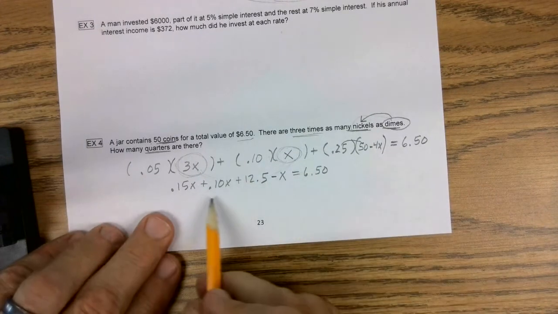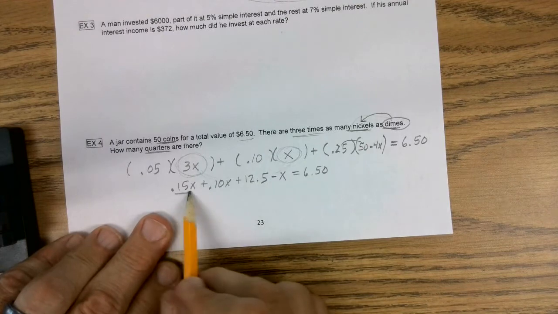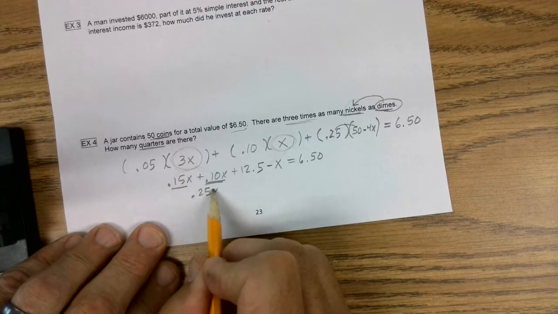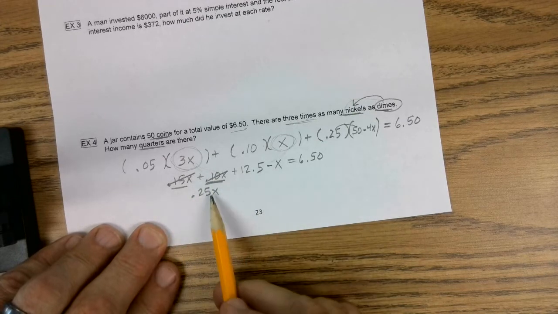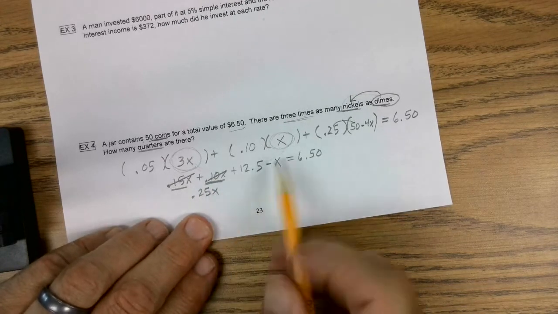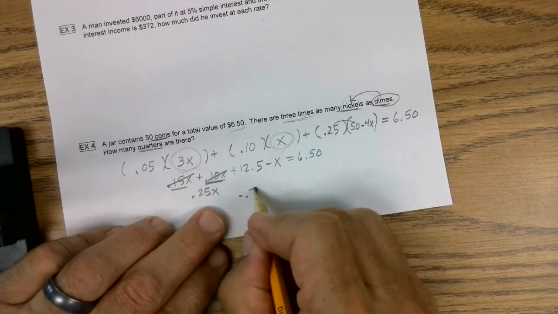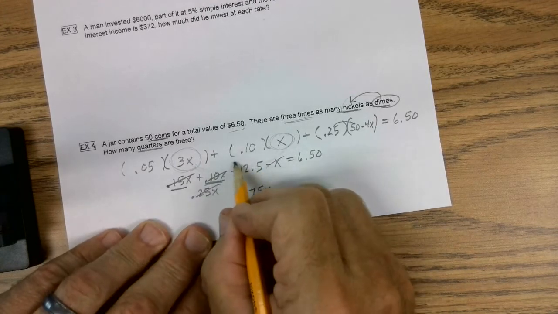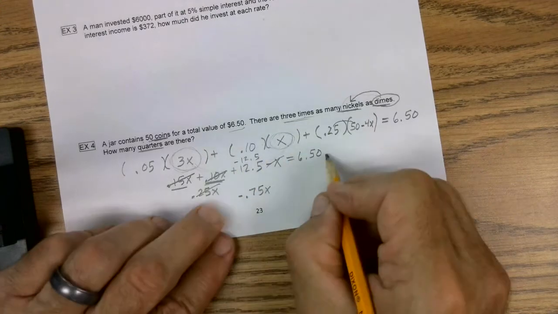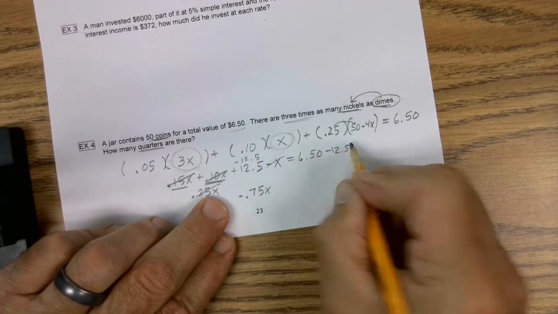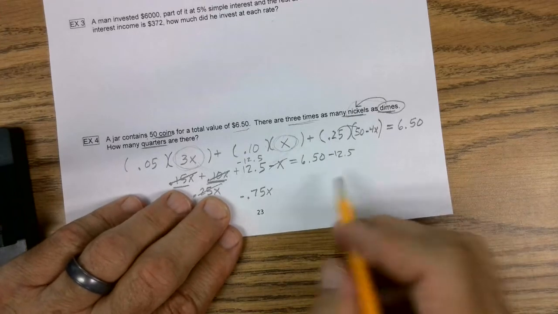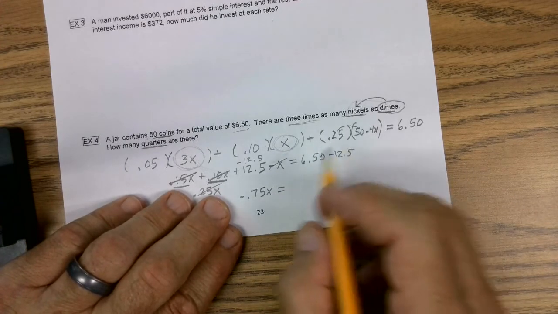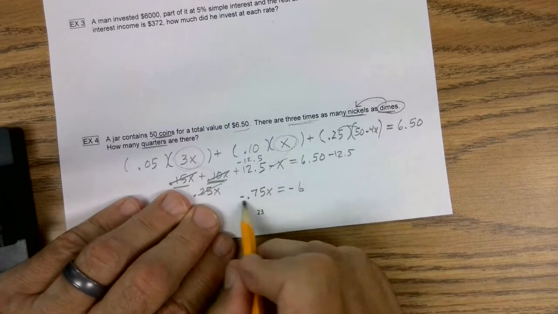Now if I just add like terms, look what happens here. 0.15 and 0.10, that's 0.25x. That's gone, that's gone. 0.25x minus 1 would be negative 0.75x. So now these are gone, and now I got to get rid of 12.5. Subtract 12.5. And interestingly enough, negative 12.5 plus 6.5 would just give me a negative 6.